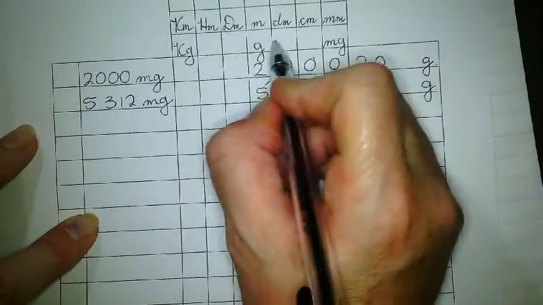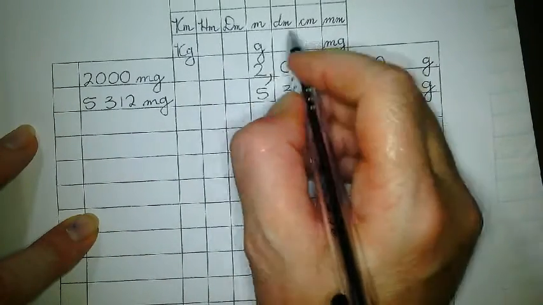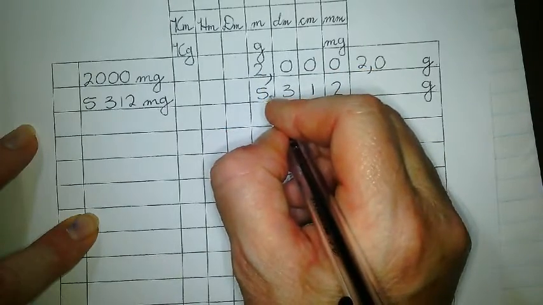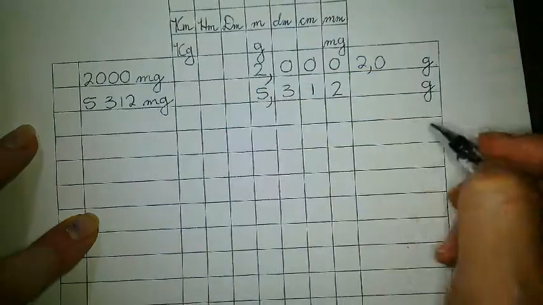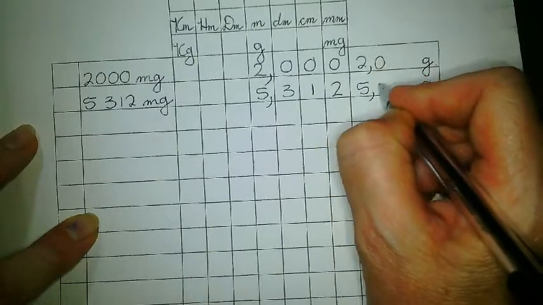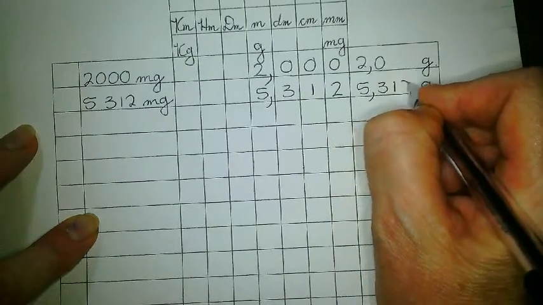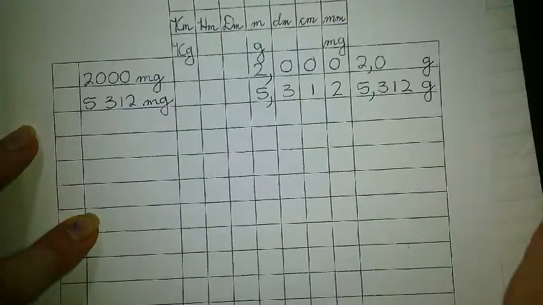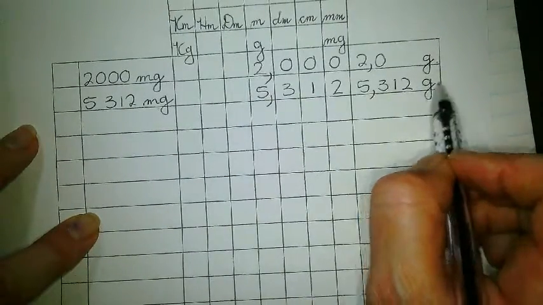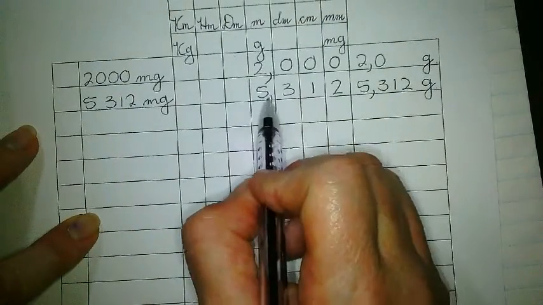So go to the gram column. At the back of the number that's in the gram column, we are going to put the comma. So our answer will be 5,312. So when we convert the milligram to the gram, we are going to put in a comma at the gram.